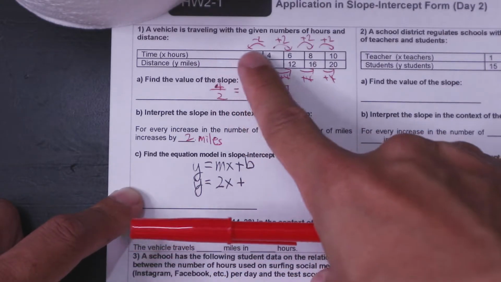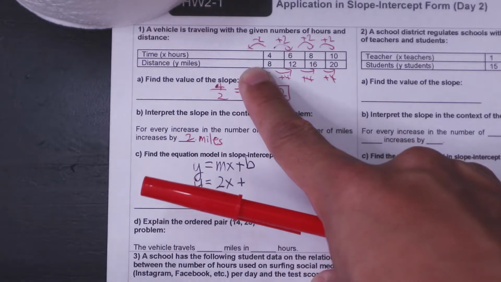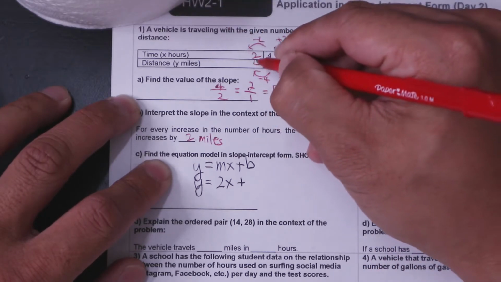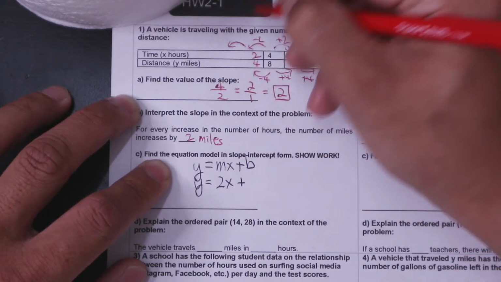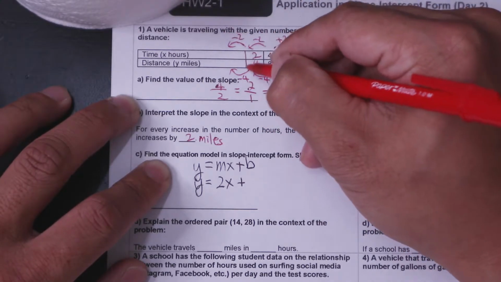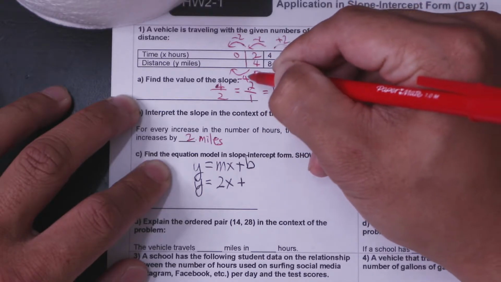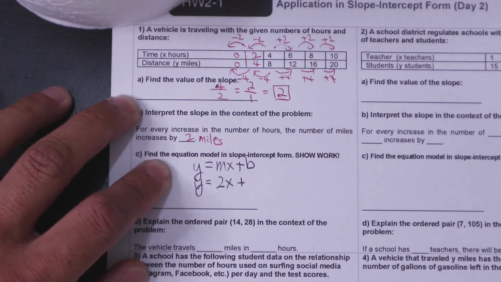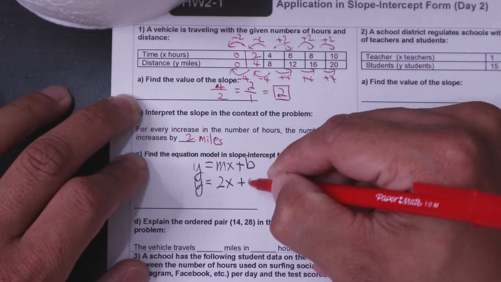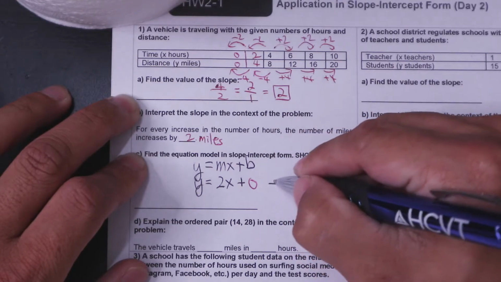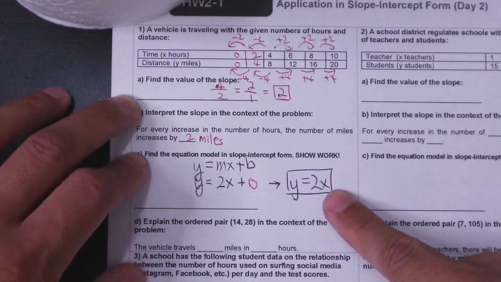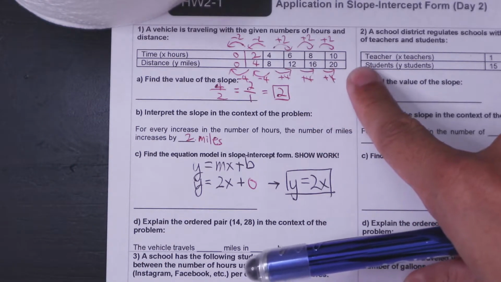That's why I give you some blank space here for you to fill in the table. So 4 minus 2 is 2. 8 minus 4 is 4. And we're going to keep going. I'm going to keep subtracting 2 and subtracting 4. So 2 minus 2 is 0, and 4 minus 4 is 0. So that means the y-intercept is 0, this 0 right here. So it's 2x plus 0, which you could write as y equals 2x. So this will be the slope-intercept form to model this situation, okay?